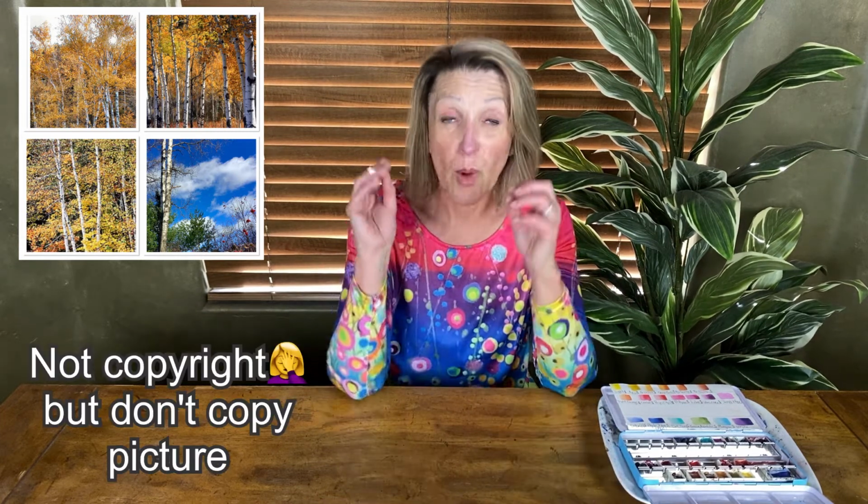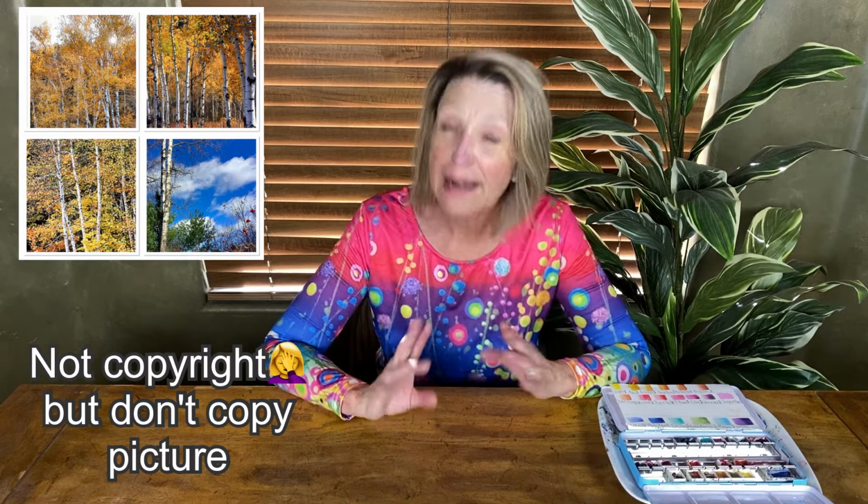But it gives us an opportunity to work on design. This picture is not to make it like a photograph. We don't want to be copying. We're going to design, and this will help you later on to design your own.